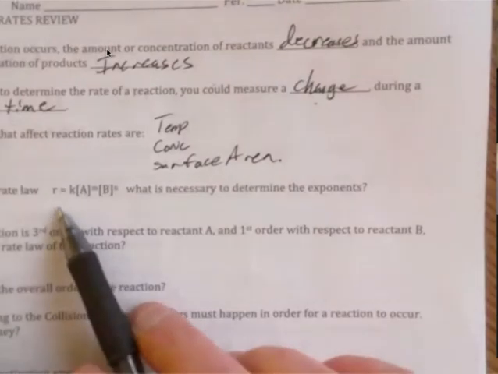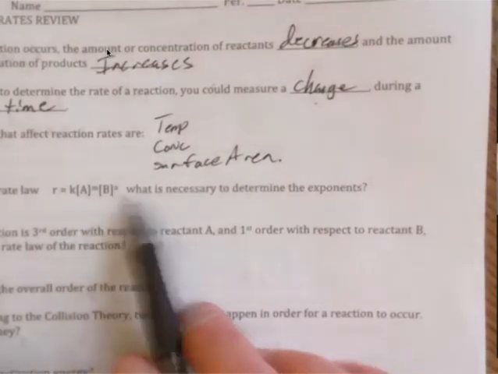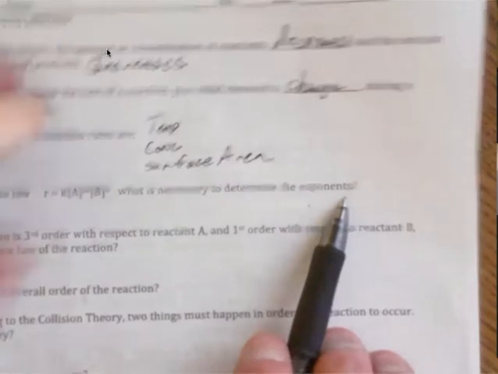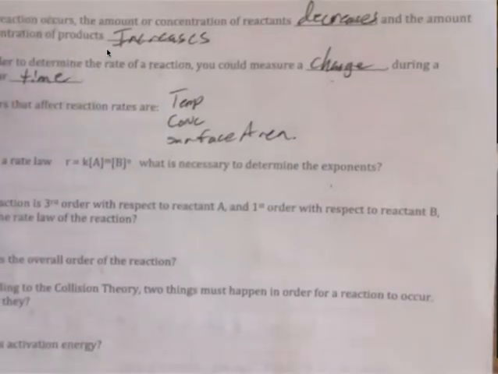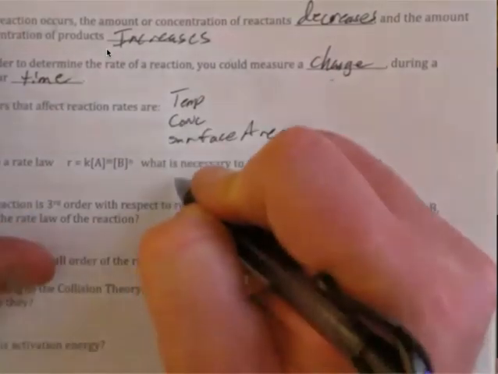Given a rate law, R equals K, A to the M, B to the N, what is necessary to determine the exponents? What did we always have to determine any of these things? We had to have what? We had to have a table with data.